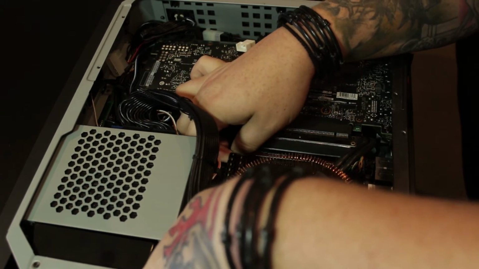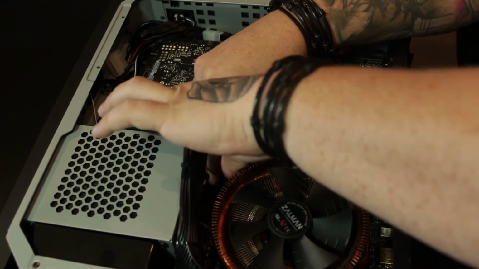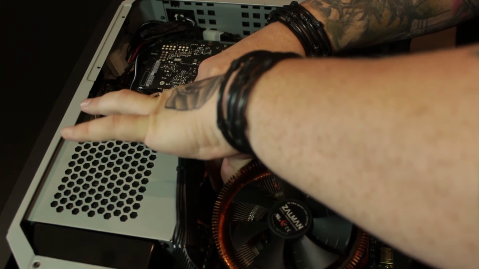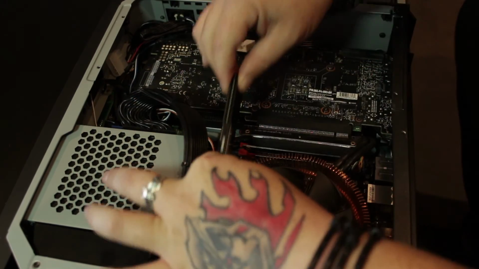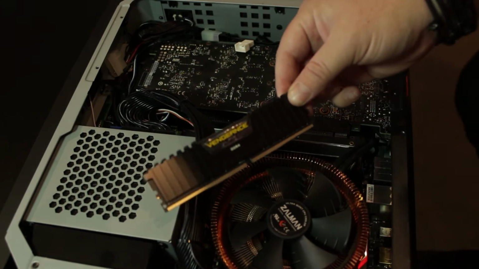It's a little bit tough. It is RAM. RAM likes to be really tight with everything. Pull it out here, come on. There we go. And there you go. As you guys can see, the RAM is right there.